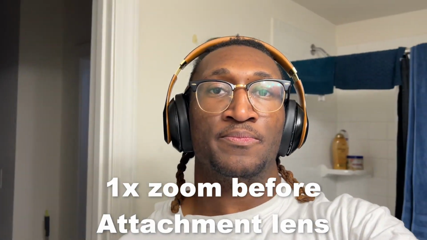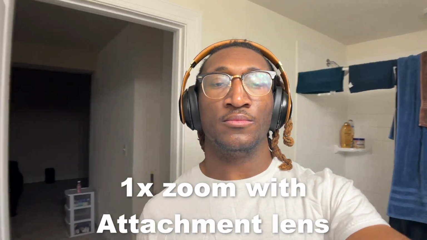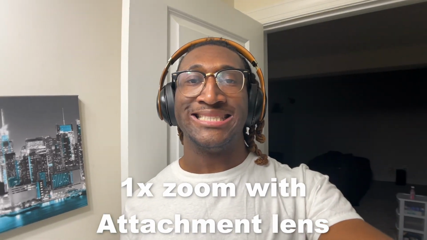And then for me, you don't necessarily have to get an attachment lens like I got, but I prefer to use the one times and then put the attachment lens on there, so I can give a wider shot while also keeping the sharpness and the lighting control. But like I said, if you record on one times like this, or you do 0.5, it's okay.